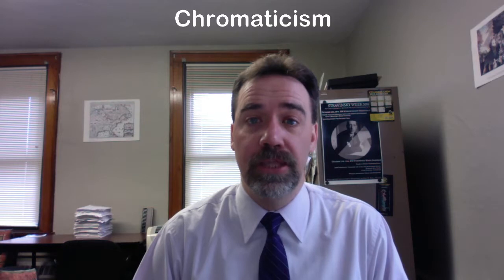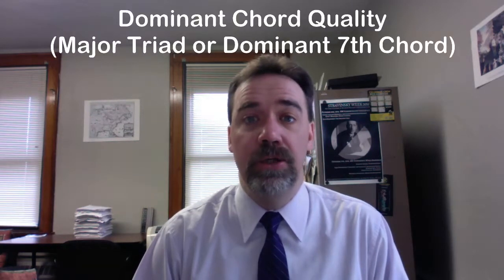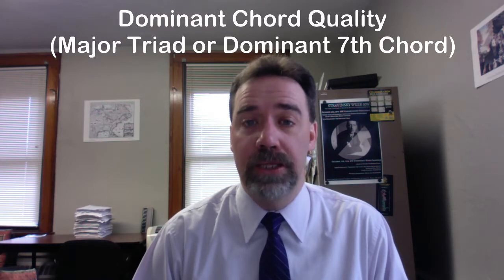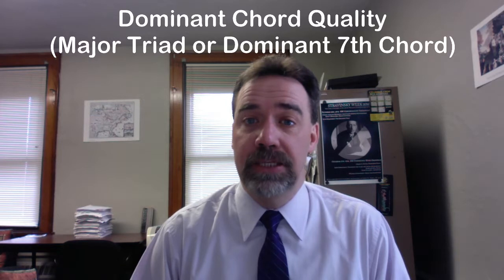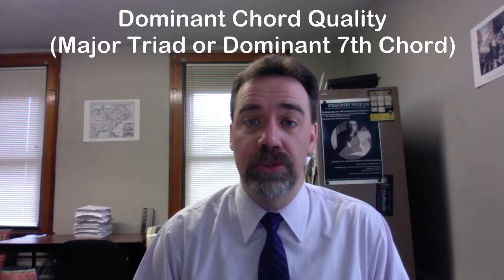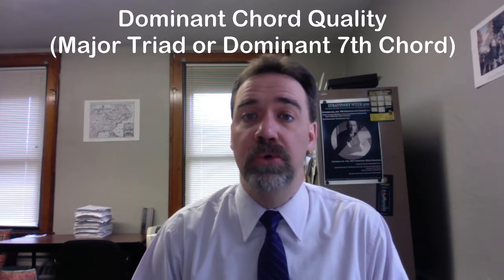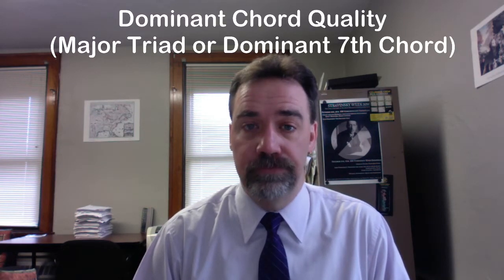Secondary dominant chords have three characteristics. First, they all use chromaticism in some way. Second, they all utilize a dominant chord quality. And what I mean by that is, when we have a dominant chord, we expect it to either be a major triad or a dominant seventh chord. So a secondary dominant chord will use the chromaticism to change the chord quality from what it is diatonically into either a major triad or a dominant seventh chord.